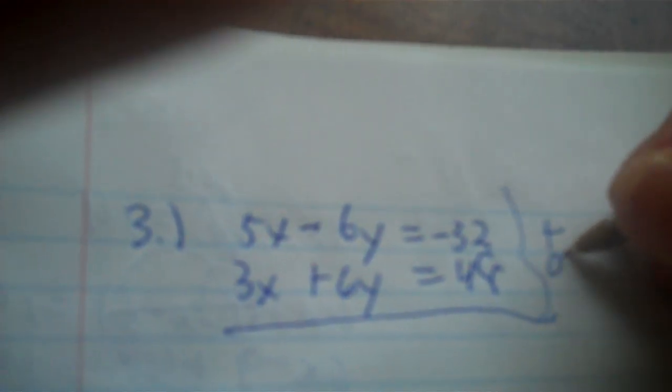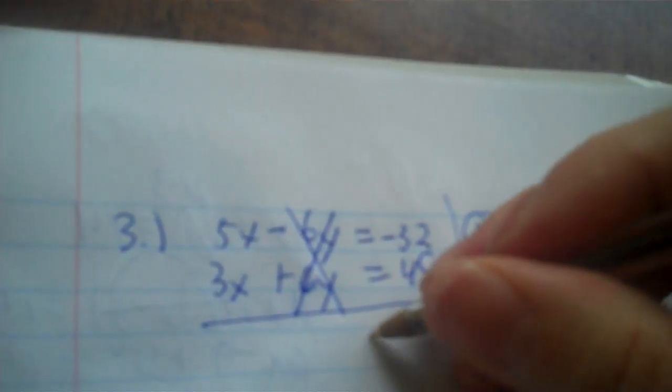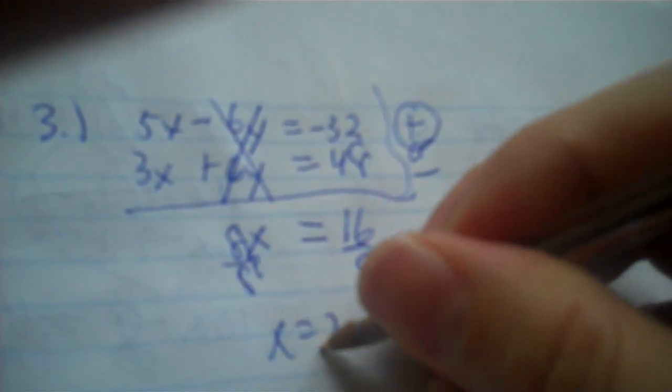Okay, number 3. 5x minus 6y equals negative 32. 3x plus 6y equals 48. Okay, you can do this now. No substitution, so I have to underline plus or minus. Now it's plus. 5 plus 3 is 8. What's negative 6 plus positive 6? Oh, that's 0, so we want a plus, okay? So that's 8x, and then negative 32 plus 48 is 16. So I divide by 8, and x equals 2.